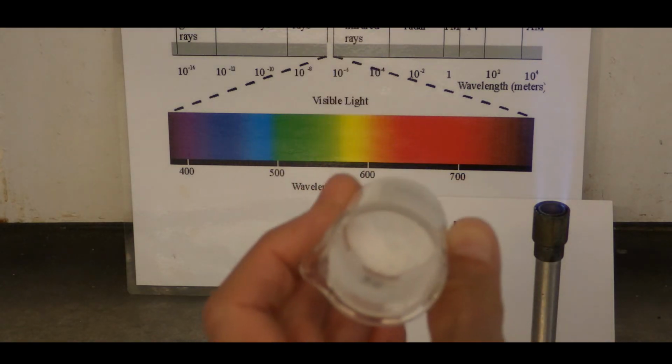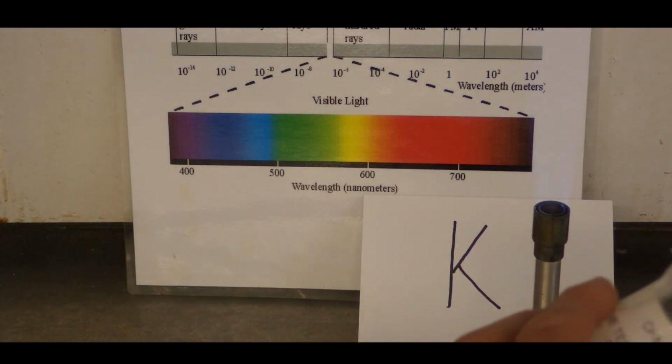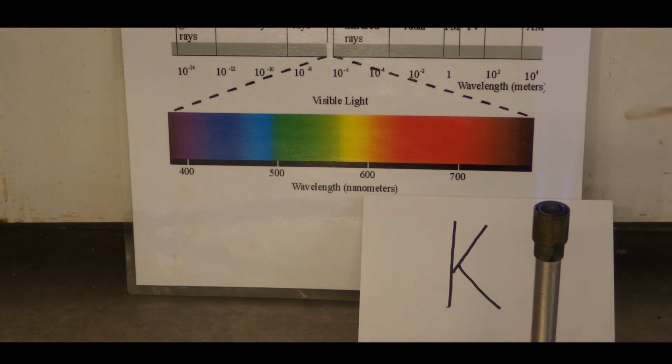Next we have potassium nitrate, and you guessed it, it's a white crystalline solid. Potassium actually emits two wavelengths in the visible spectrum. So aside from that yellow-orange color, can you see the pale lavender color? What wavelength would you assign to that pale lavender color emitted by potassium?